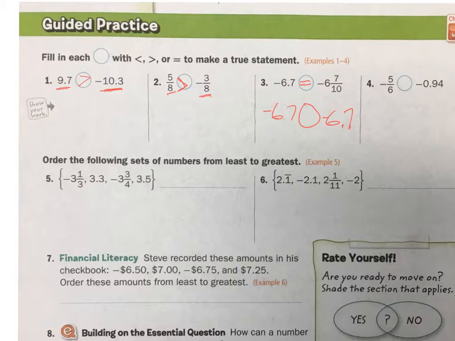Now, I have negative 5/6. So 5 divided by 6 equals negative 0.8333, and it goes on forever. That 3 repeats, compared to negative 9.4.